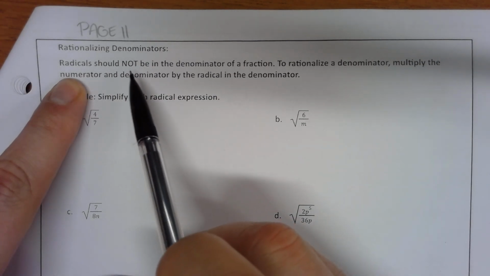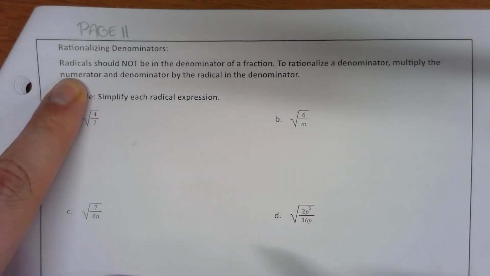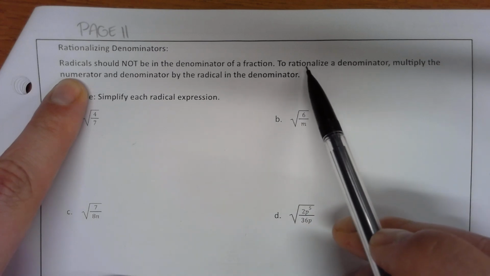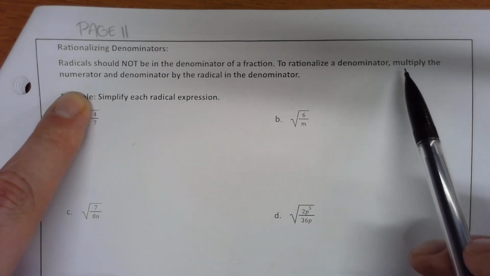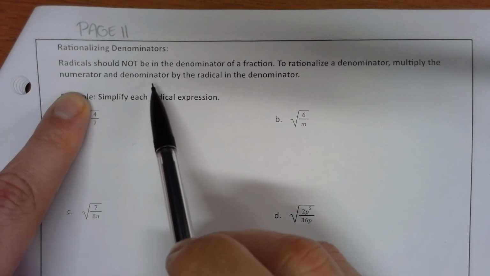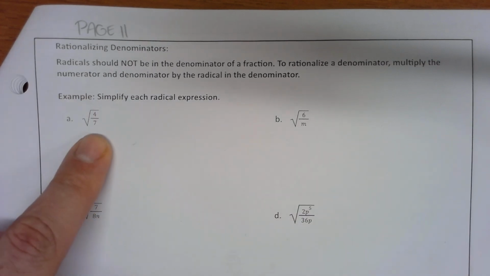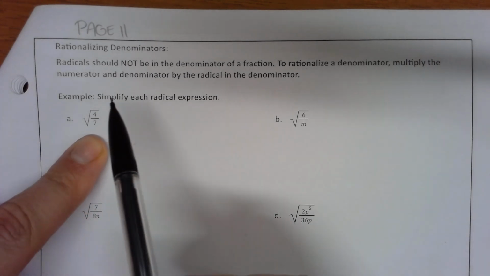Radicals should not ever be allowed in the denominator of a fraction. So when we have one, what we're going to do is called rationalizing the denominator. We're going to multiply the numerator and the denominator by whatever is underneath the radical for the denominator. We're going to take a look at the first exercise.